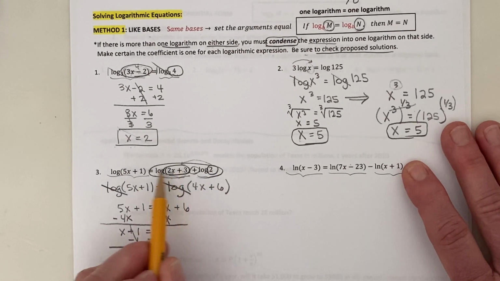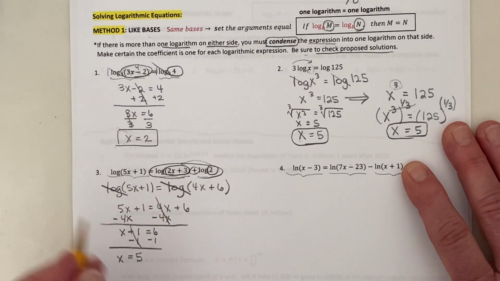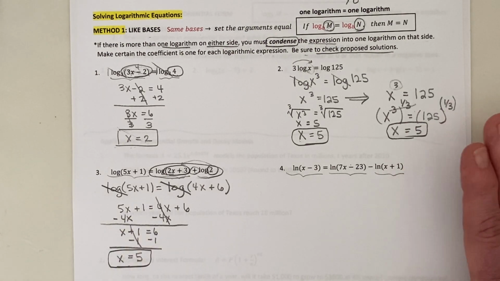If either one of these returned a negative number when I checked 5 in for the x, then the whole problem, this solution wouldn't work for the entire problem.